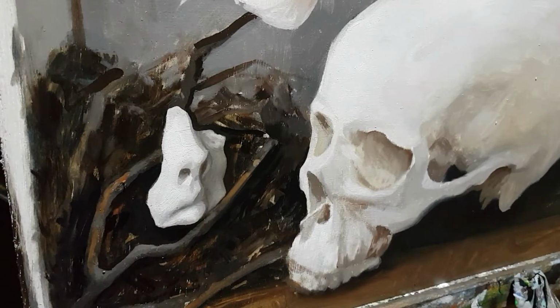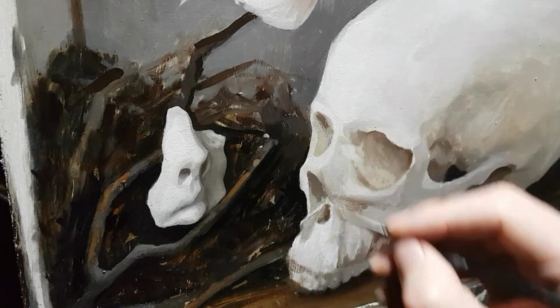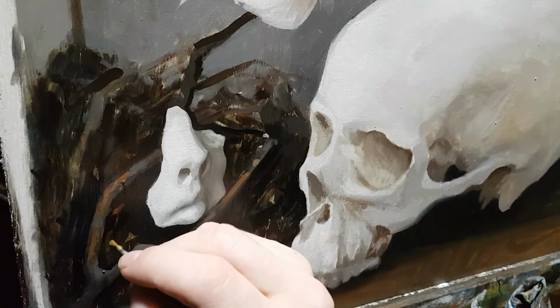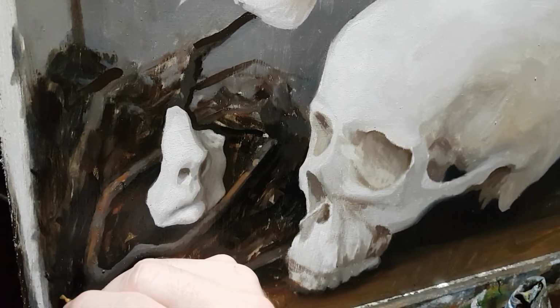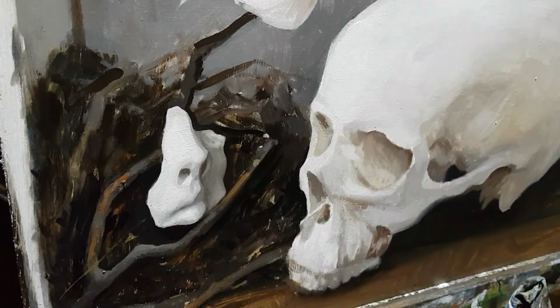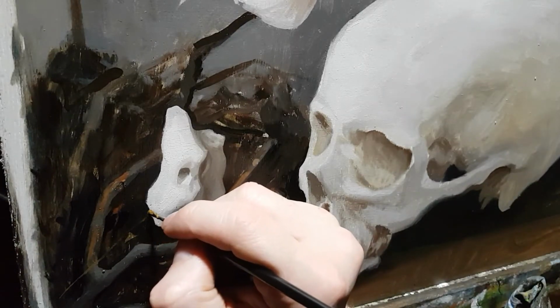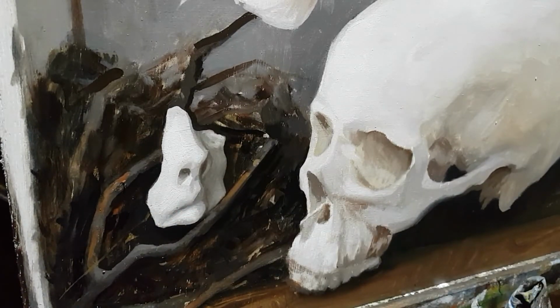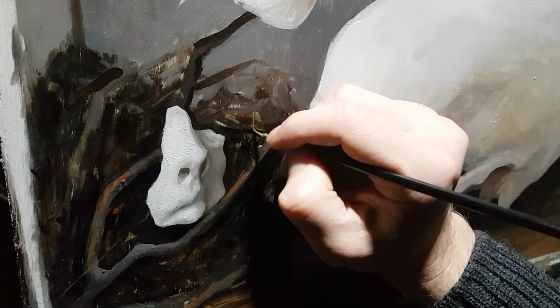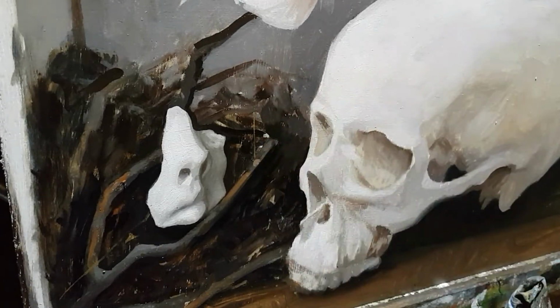So after adding some of those darks, I could maybe mix up a brighter colour. There are these very fine little bits of straw, overlapping, underneath and on top of the twigs.